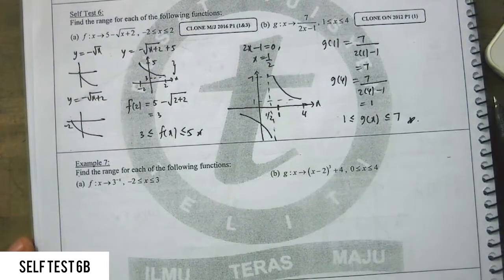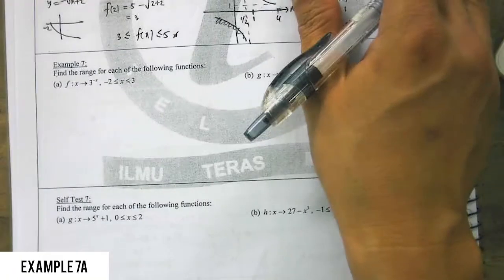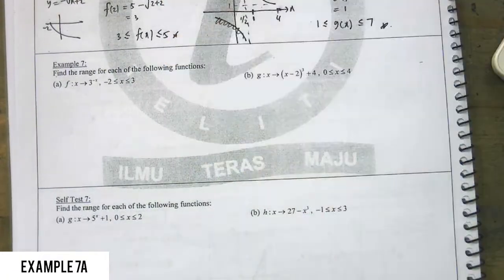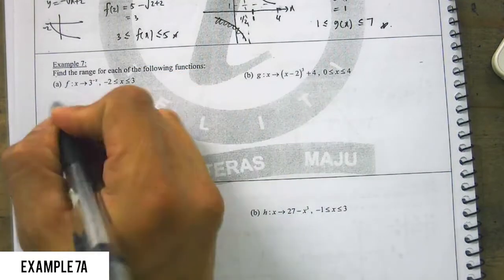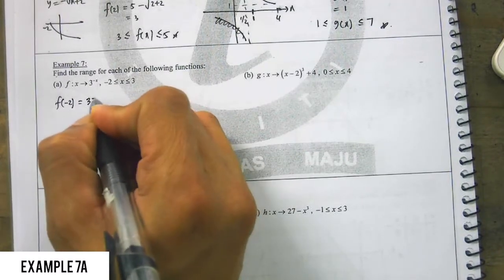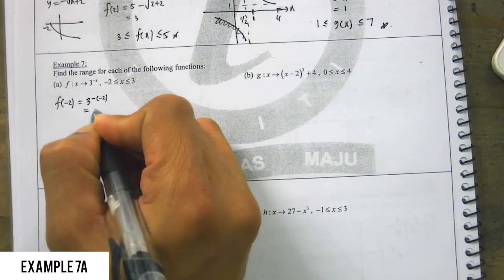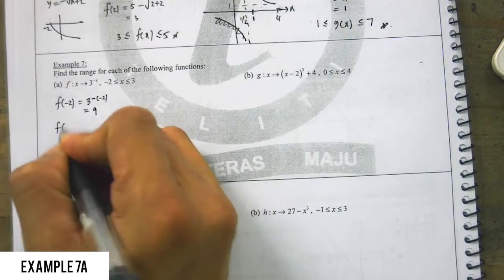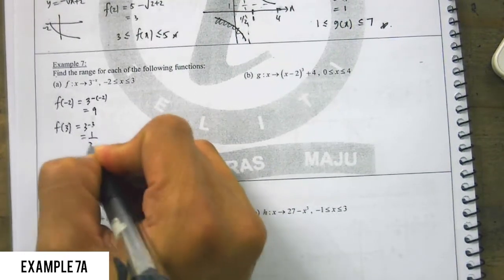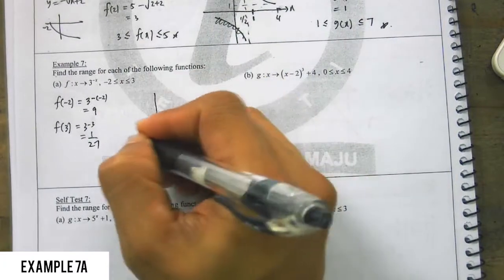Okay? Concept of one-to-one relation. We know exponential function is a one-to-one relation. So what we do is we sub in these two values. When your x is negative 2, you get 3 power negative 2. What is this? 9, right? When your x is 3, 3 power negative 3, 1 over 27. So we can do a rough sketch.